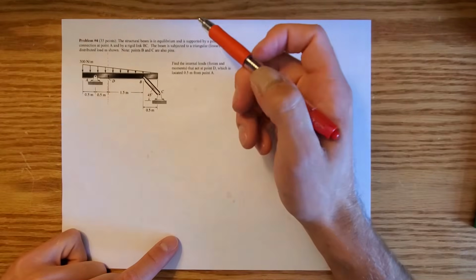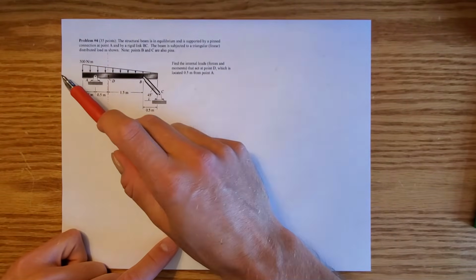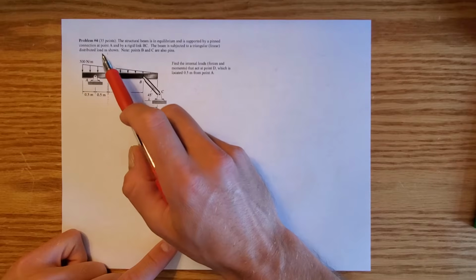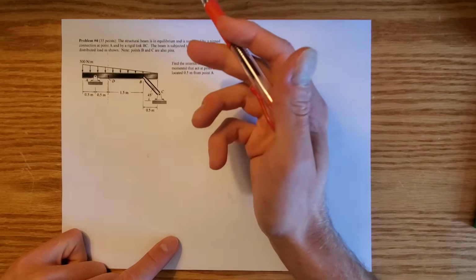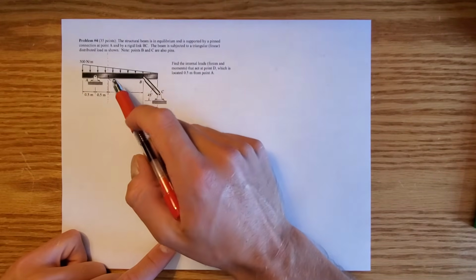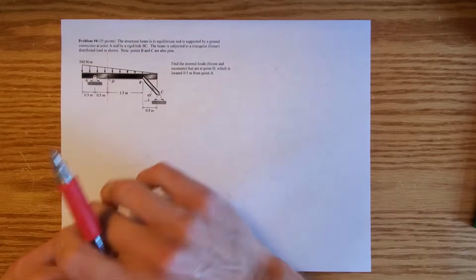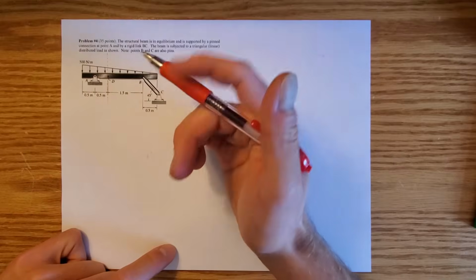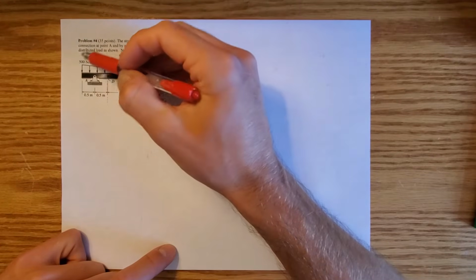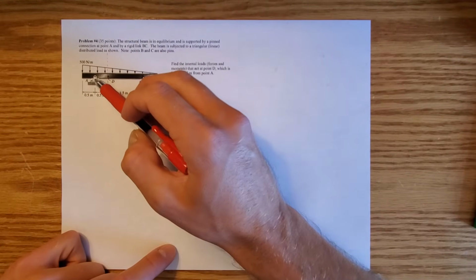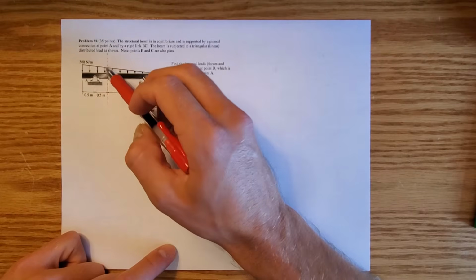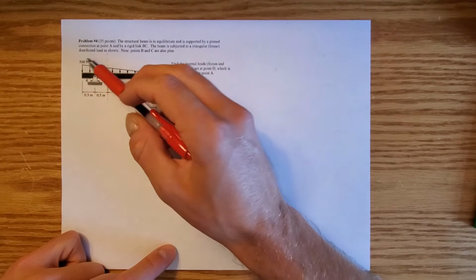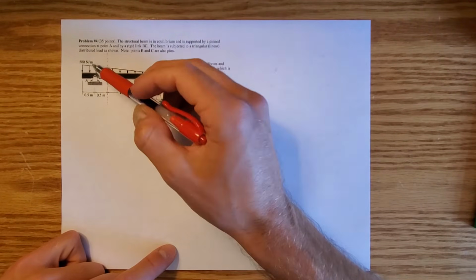The next thing that we have to decide is whether we want to look to the left or whether we want to look to the right. Now, remember, you want to be as lazy as possible and find the side that has the least amount of unknowns and the least difficulty in work. So if we look to the left here, we'll have AX and AY and a trapezoidal distributed load. Ouch, that doesn't look fun.